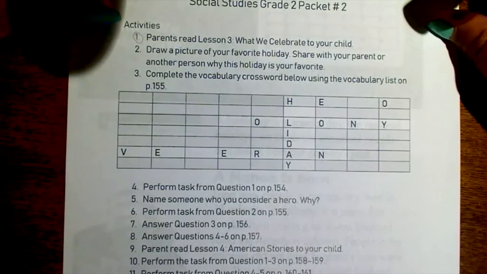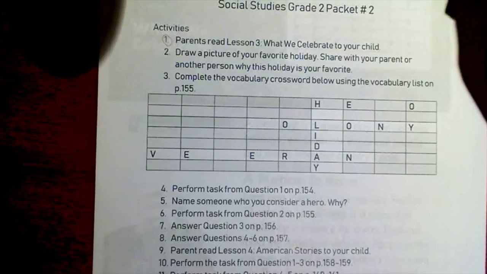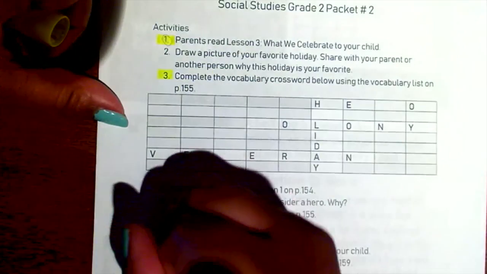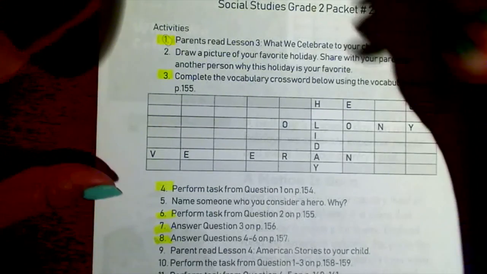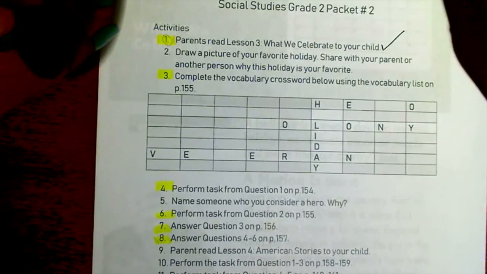Okay, we're going to start off with the social studies packet. There are several activities that we're going to do. We're going to do activity 1, 3, 4. Let's skip 5, 6, 7, 8, and 12. On number 1, you should have already read lesson 3 already, so go ahead and give it a check mark.